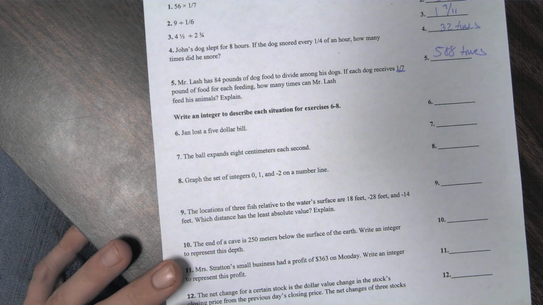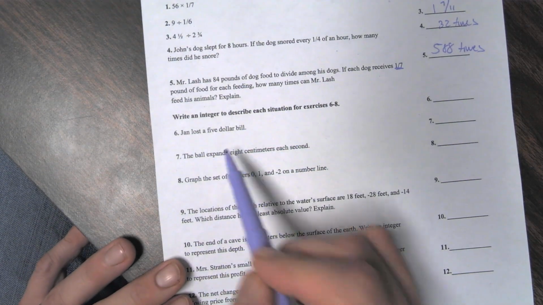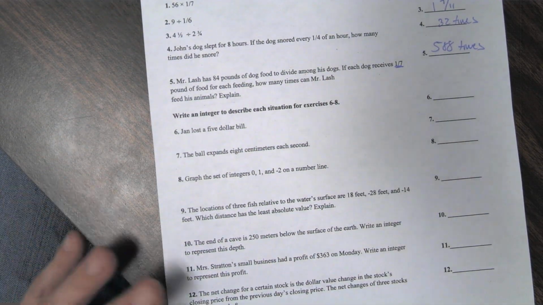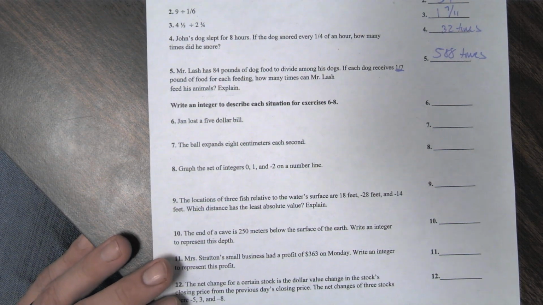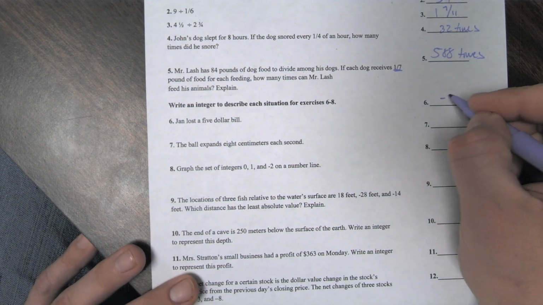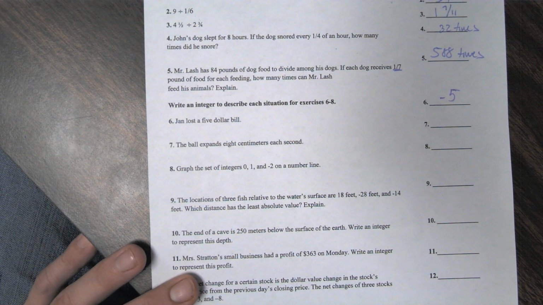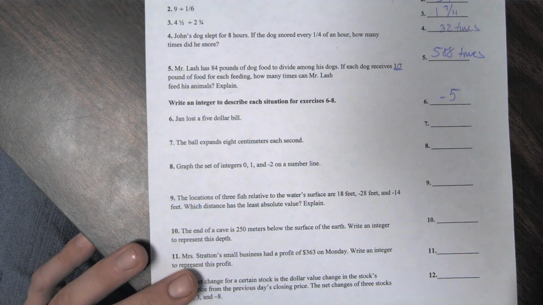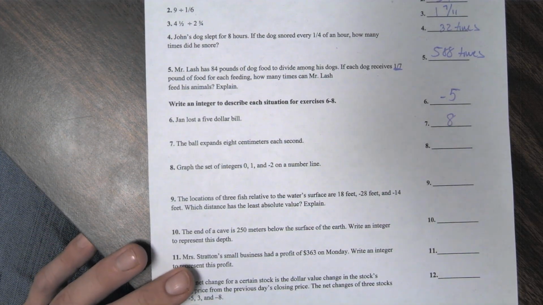Okay, now number 6 and 7, all you're doing is writing an integer for each situation. So if Jan lost $5, that means she is -5. If the ball is expanding, it's getting bigger, so it's +8.